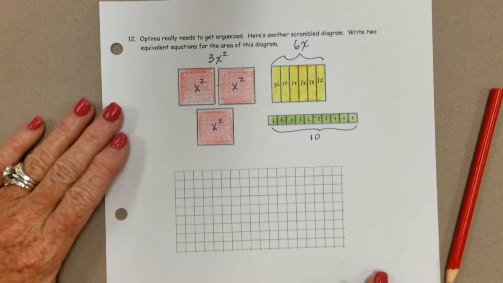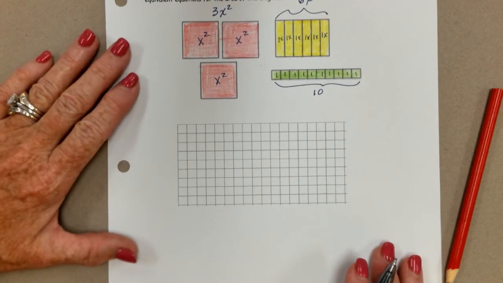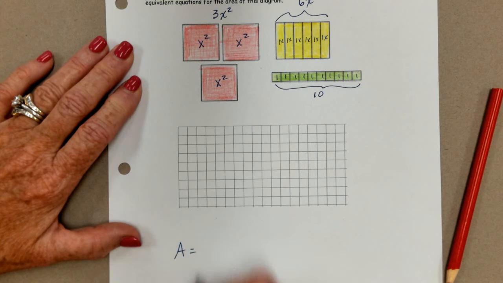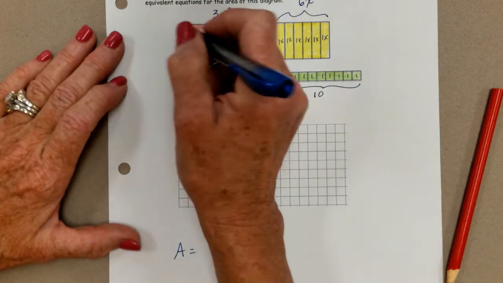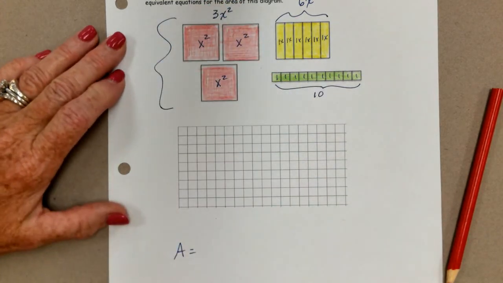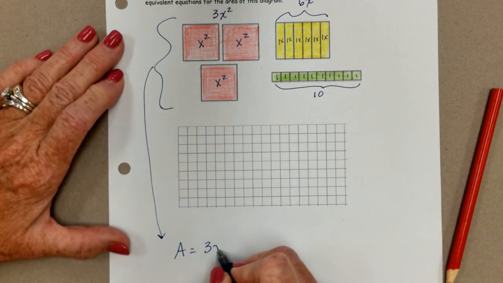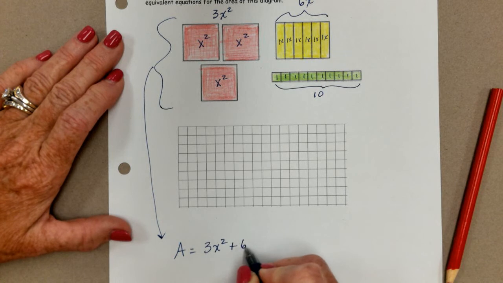All right, so again, our goal here is to write area in 3 ways. And one of those ways we can get right off the bat without having to do anything more. It's just adding up all the parts, all the bits. And we have 3x squared plus 6x plus 10.